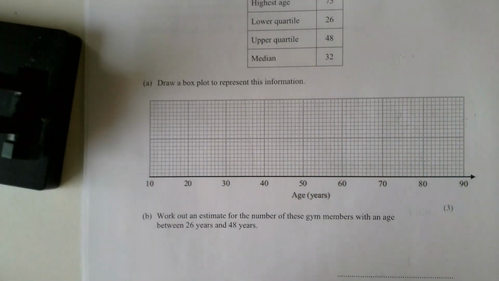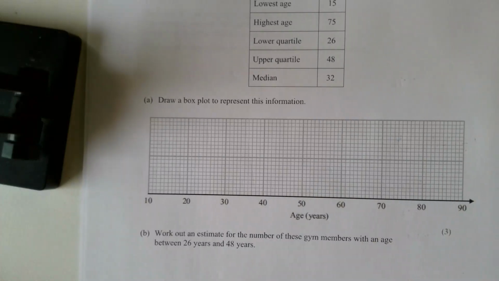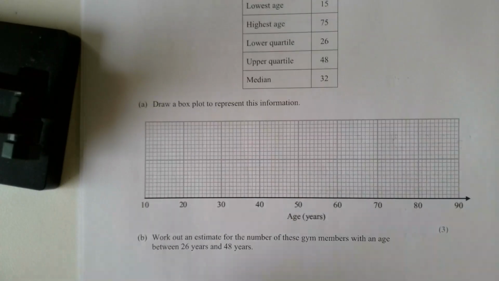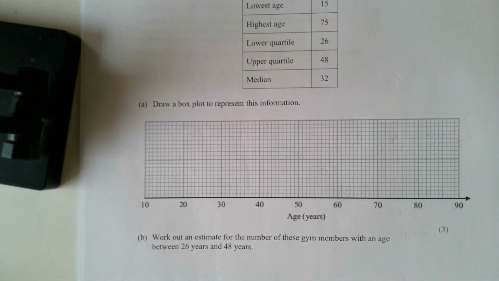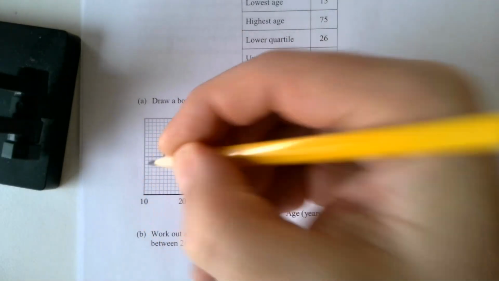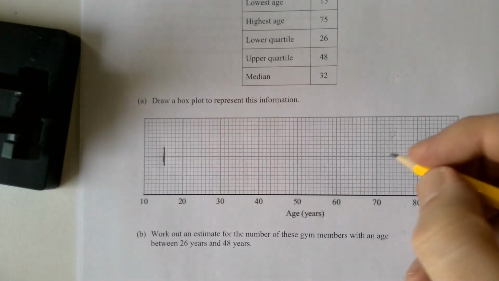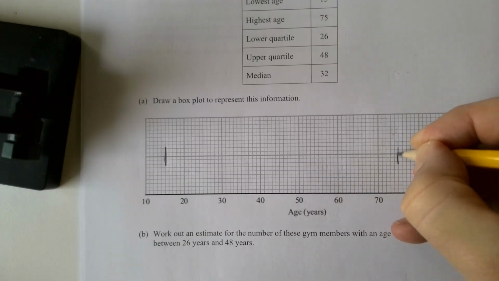Right, this one, question 12. I've got my box plot, so I'm going to need to draw myself a diagram. I've got the lowest age at 15, so that's going to be there. I've got a highest age at 75, so 75, 1, 2, 3, 4, 5, so 75.